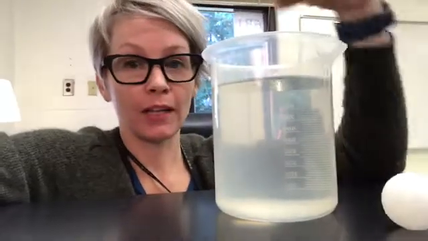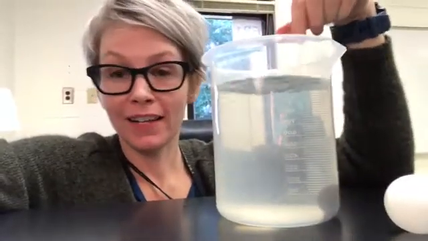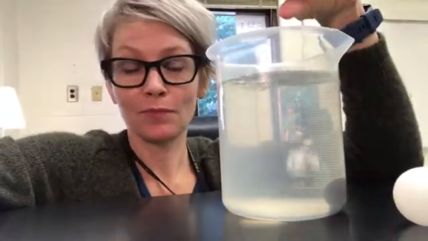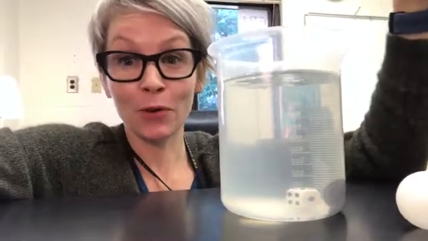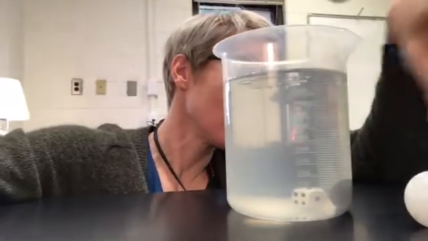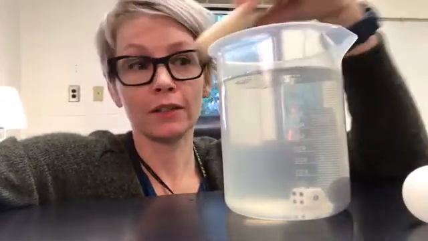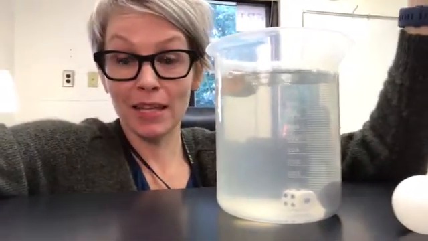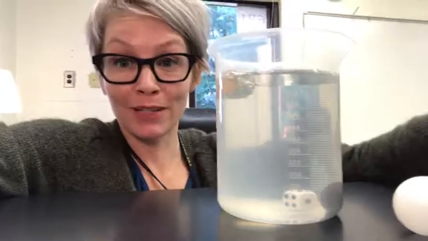So I'm going to put in the cannonball. It's got to have a density greater than 1 gram per cubic centimeter. Dice, density greater than 1 gram per cubic centimeter. How about this piece of wood? Oh, it's floating right at the surface. It's got to be less than 1 gram per cubic centimeter.